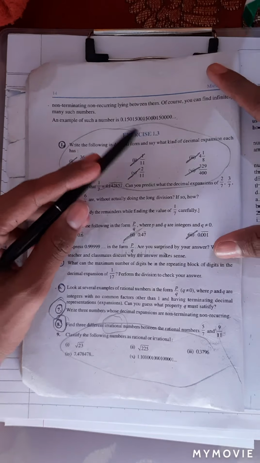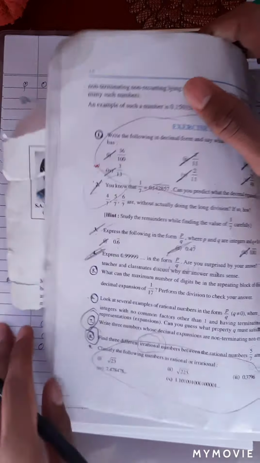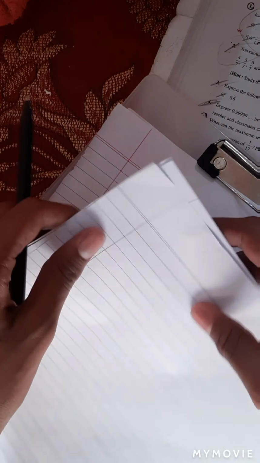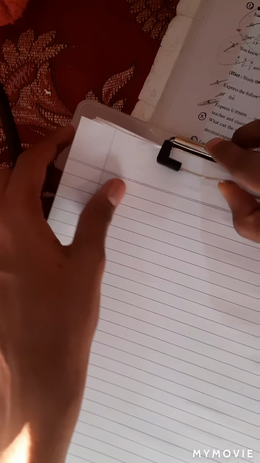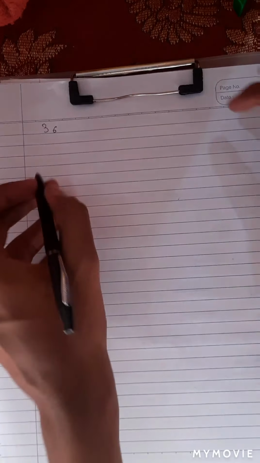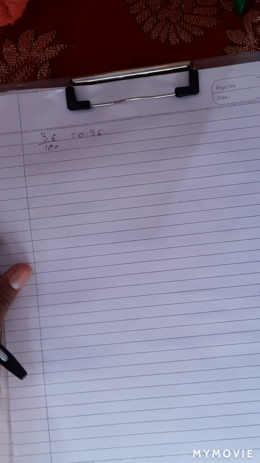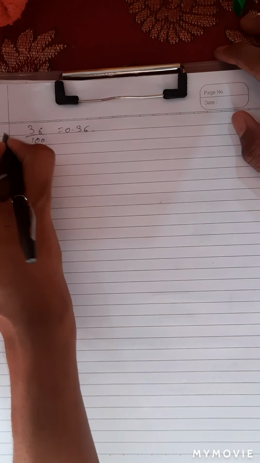As you can see, the first question: write the following in decimal form and say what kind of decimal expansion each has. So here you can see it is 36 by 100. As you know, when we divide any number by 100, we have to move two decimal places towards the right side. So 36 by 100 equals 0.36, which is a terminating decimal expansion, and it is non-recurring. So this is the first one.